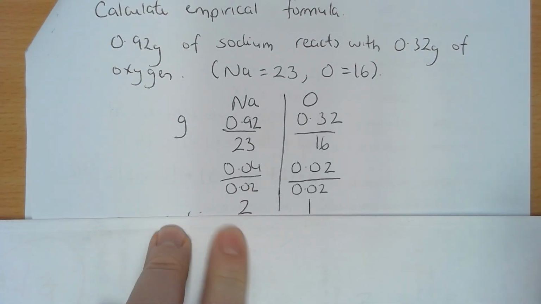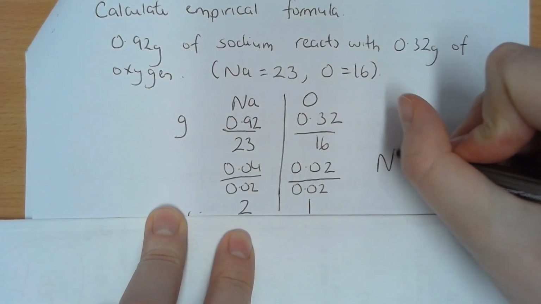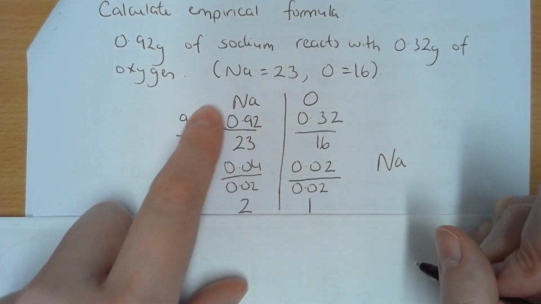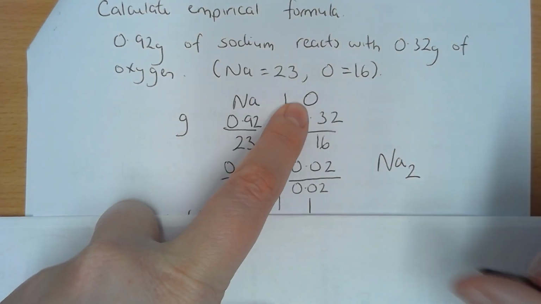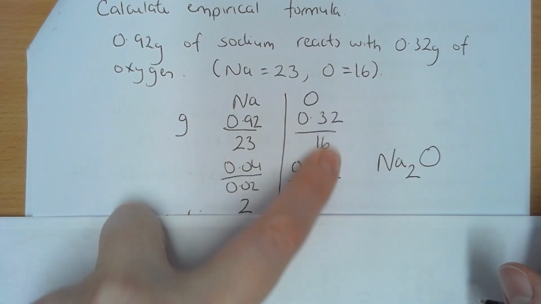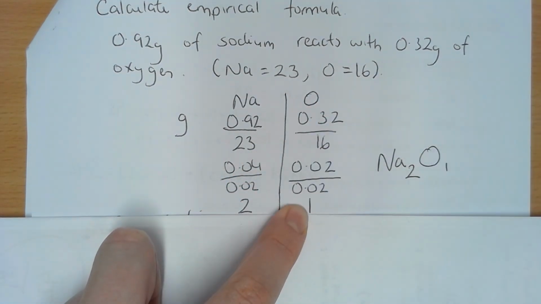And the final step is to write the formula. I write down my Na. On the Na side, there's a 2. I write it down small. Then I write down my O. On the O side is a 1. I write that down small.